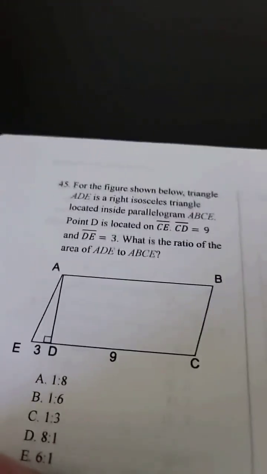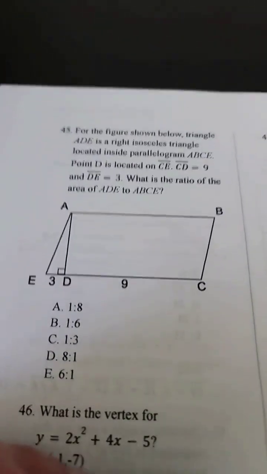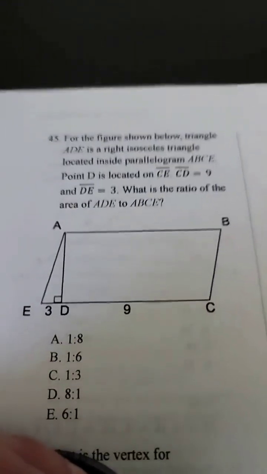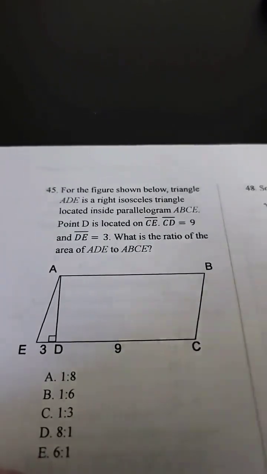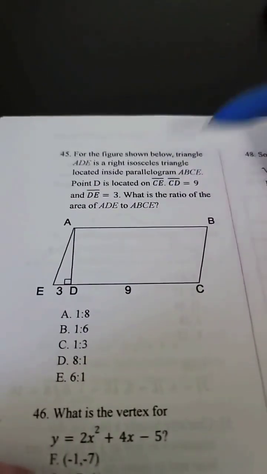So let's go to number 45. Okay. So number 45 says, for the figure shown below, triangle ADE, right here, is a right isosceles triangle. Sorry, I'm trying to get it to not be blurry. I don't know why it's being blurry today. Right, triangle ADE is a right isosceles triangle.